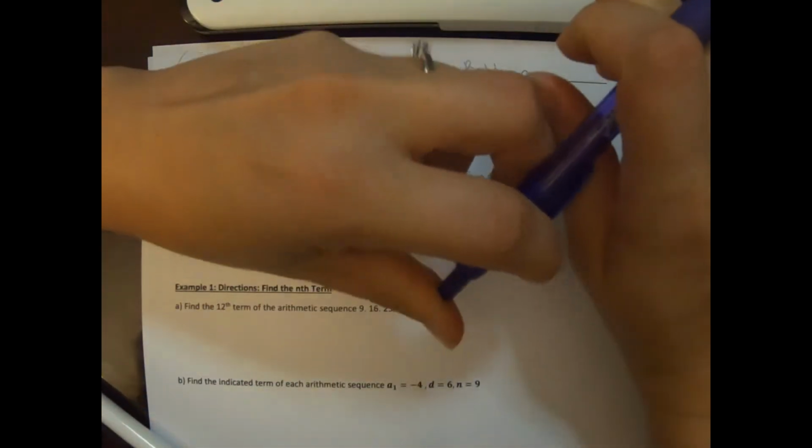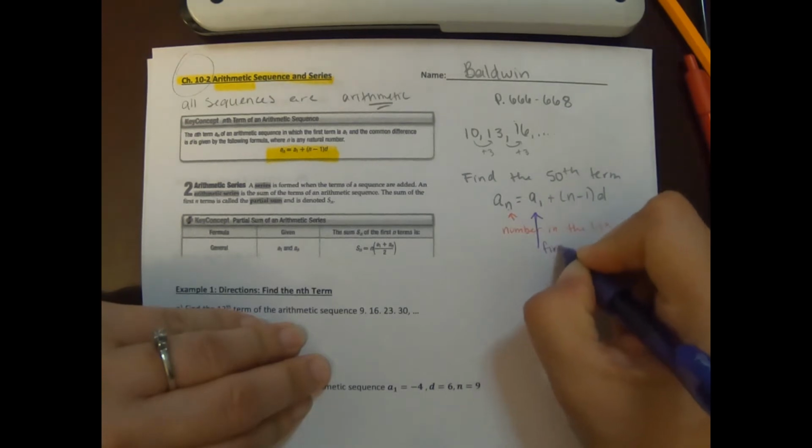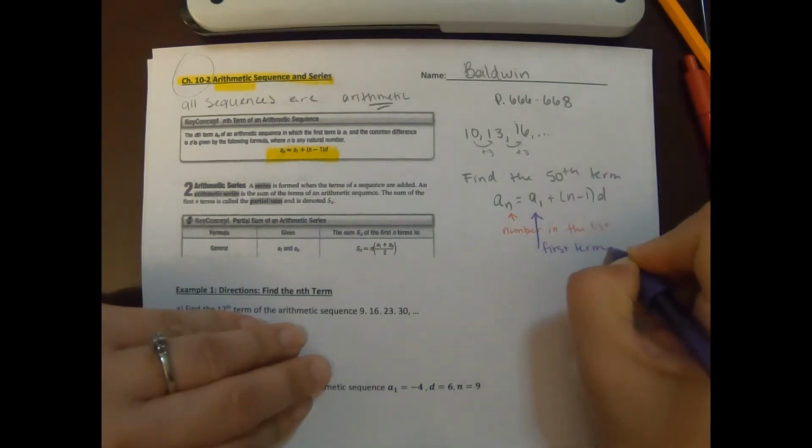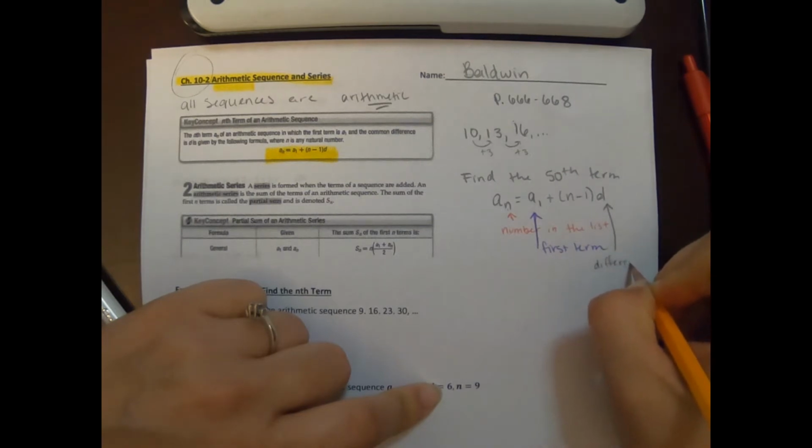A1 is the first term. And then d, you should know, is the difference between the terms, the common difference.